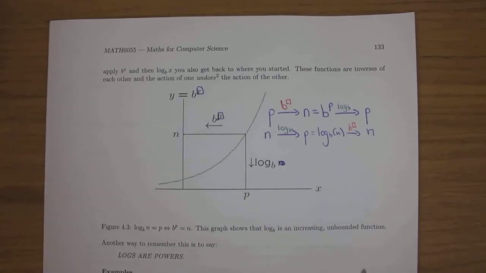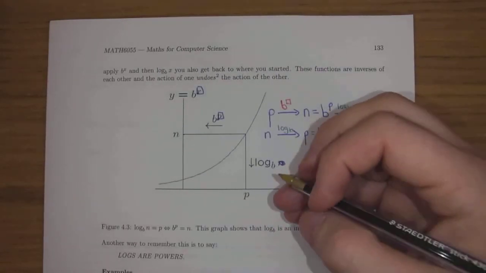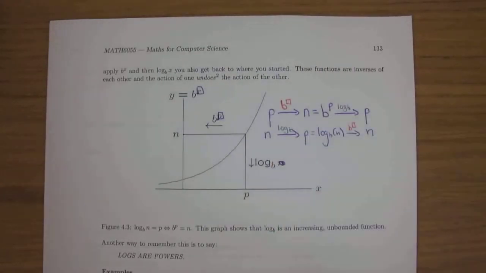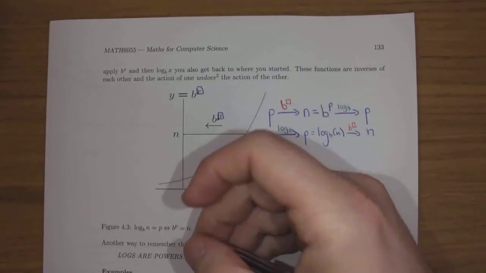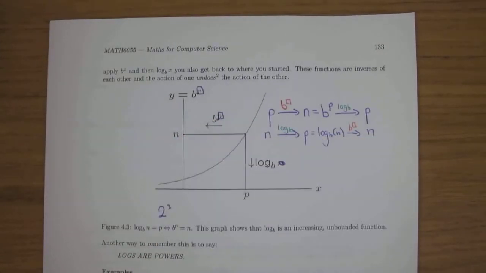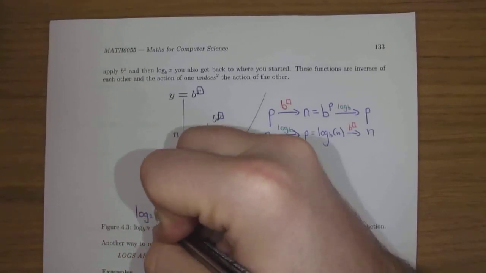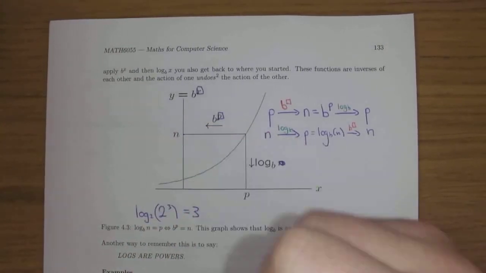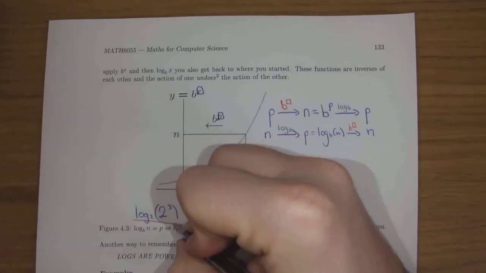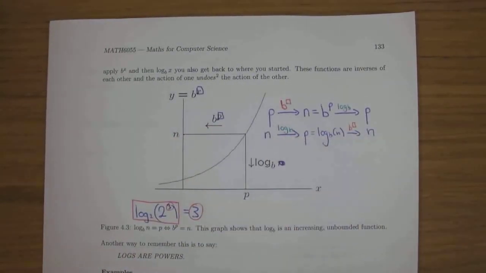And there's a thing here that logs are powers. So how does that make sense now? If you do 2 to the power of 3, so that's 2 to the power, and then do log base 2, it's the inverse of it. You go back to 3, and this is what I mean by, this is a log, and it is a power. Okay. So this is how you can remember this.